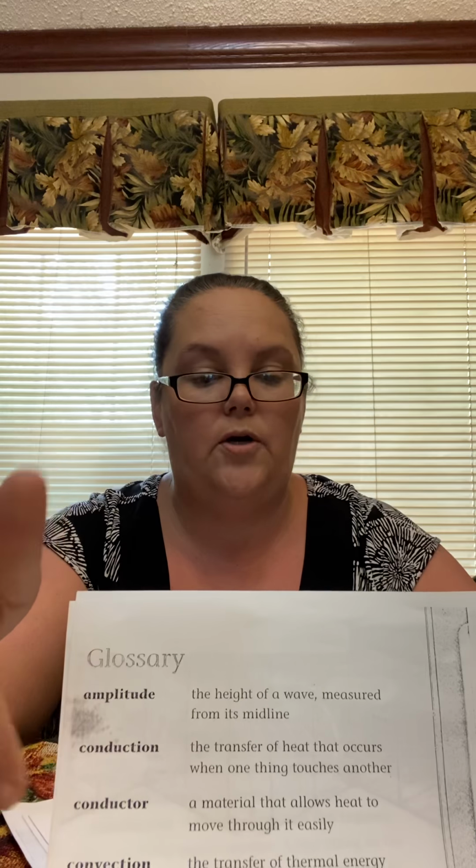There are bold words throughout the booklet. These are vocabulary words for science that we need to know. If we're not 100% sure where in the paragraph to find out what that word means, there is also a glossary at the back. And in the glossary, every bold word throughout the booklet is listed with the definition of what that word means. This is a great resource for us if we're not 100% sure on the meaning of the word.